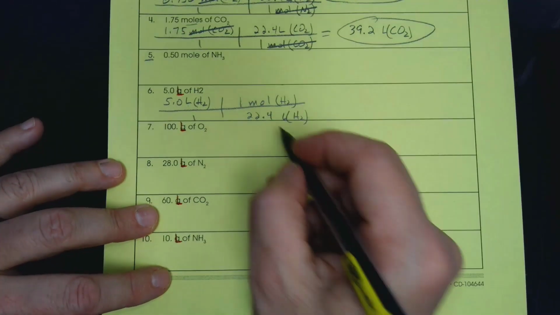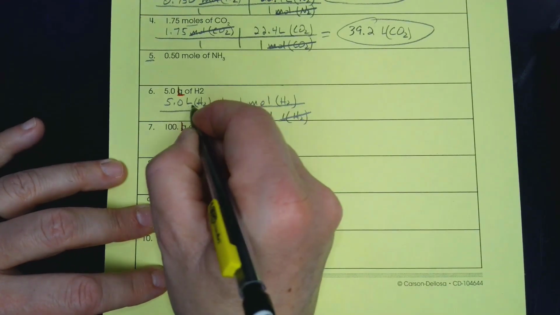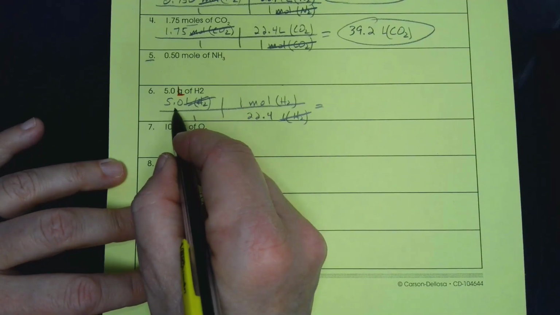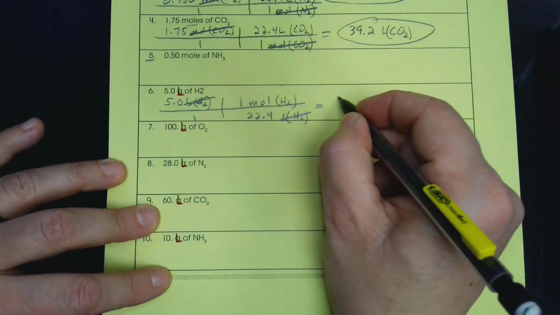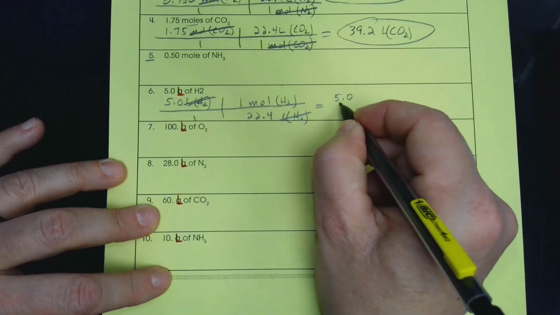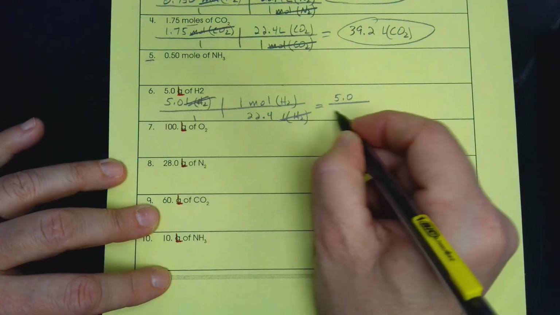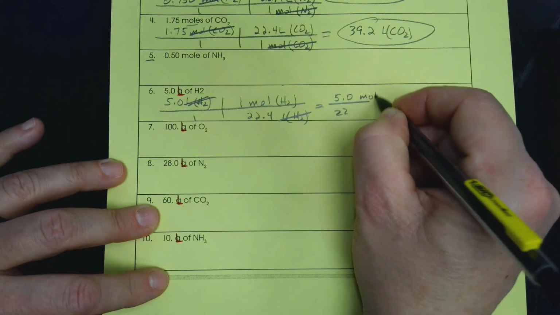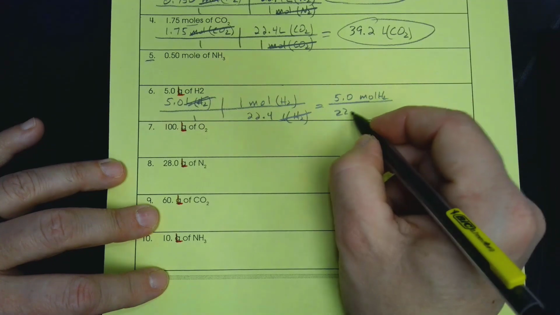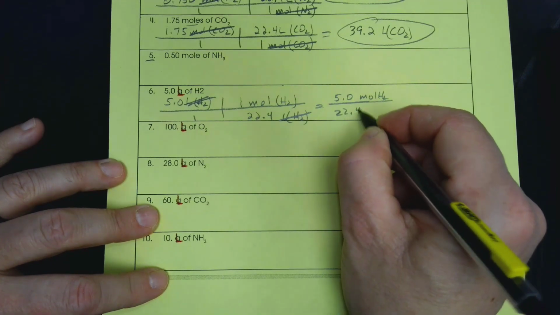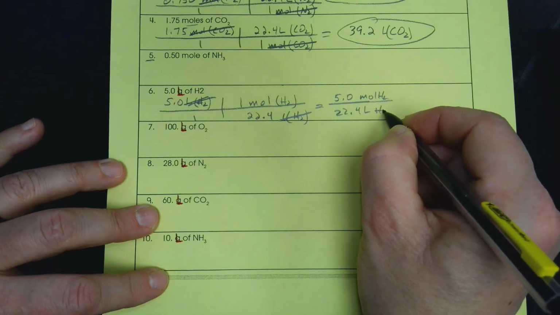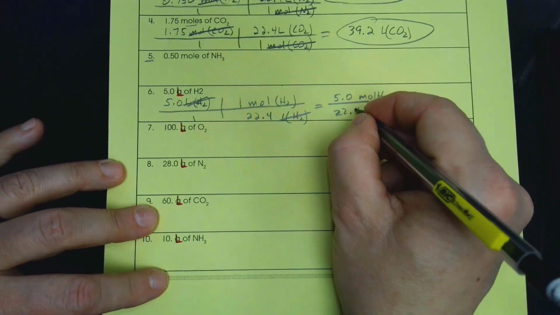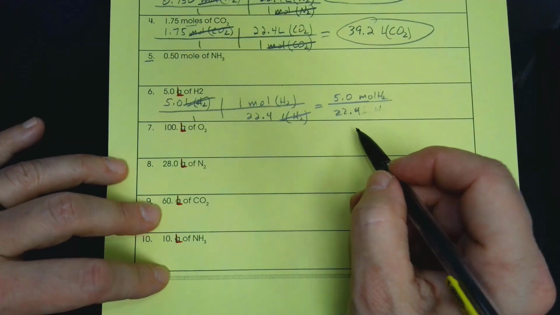And again, we go through that same process where we cancel our units first. And if we do our multiplication across, it's going to be 5.0 moles of H2 over 22.4 liters, and the liters cancel, so it's just going to be 22.4. This time you'll notice the difference.